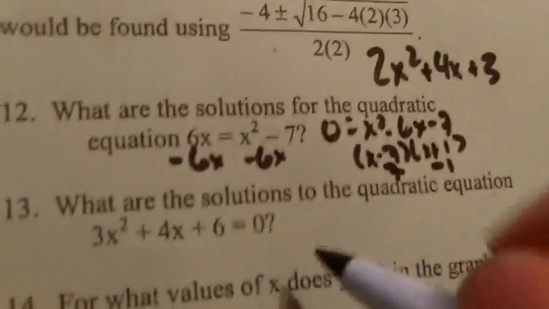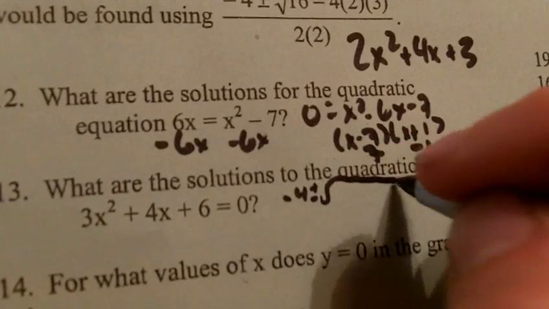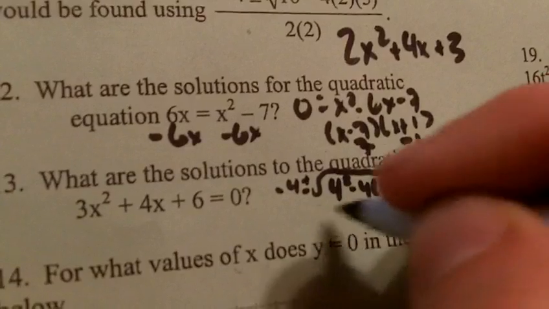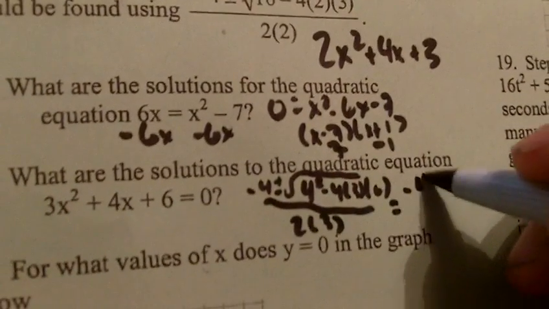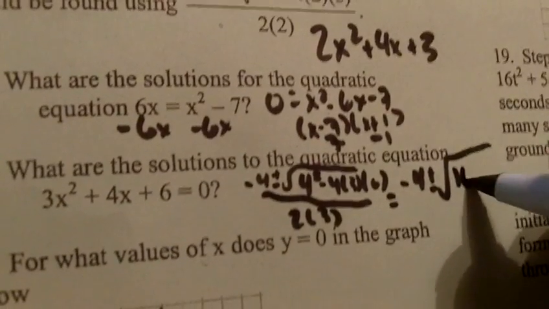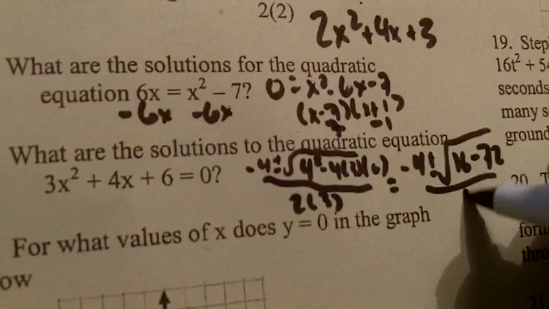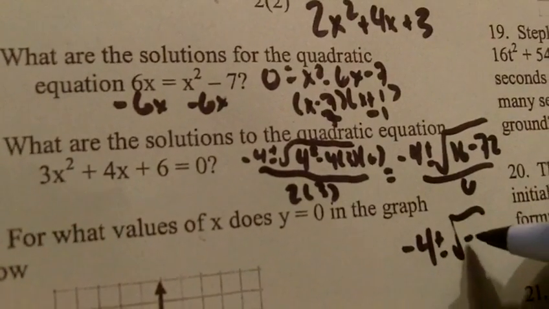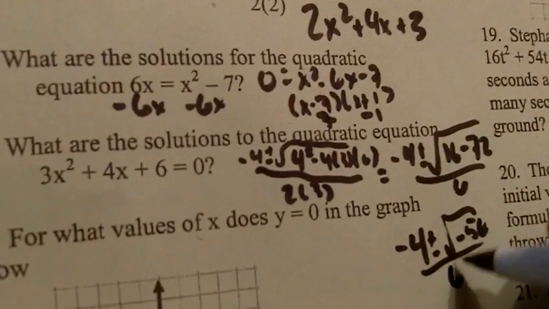Number 13 says what are the solutions? So I'm going to do the quadratic formula. I'm going to do negative 4 plus or minus the square root of 4 squared minus 4 times 3 times 6, all over 2 times 3. This gives you negative 4 plus or minus the square root of 16 minus 72, all over 6. That gives you negative 4 plus or minus the square root of negative 56 over 6. The square root of a negative doesn't exist, so the answer to this one is no solution.